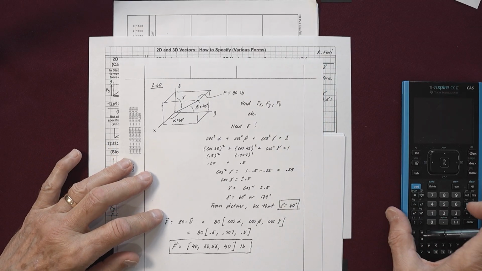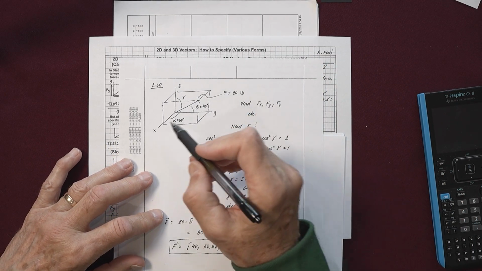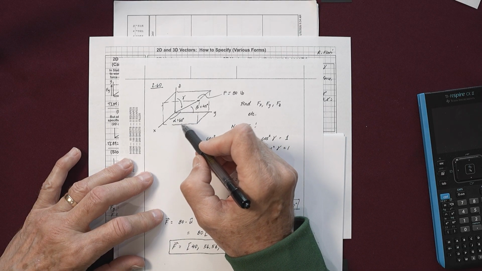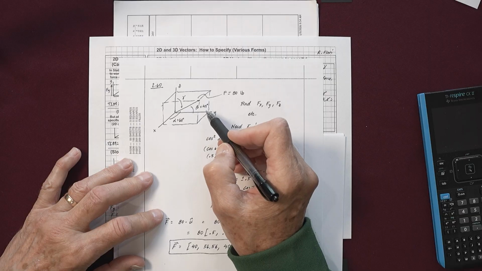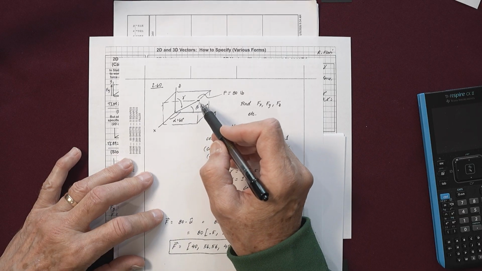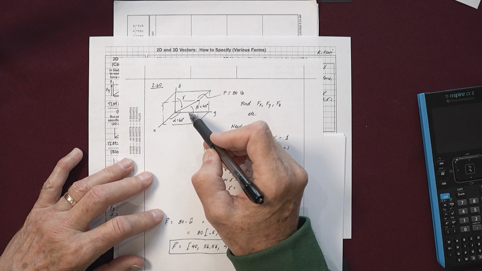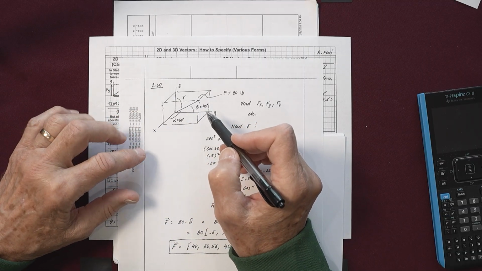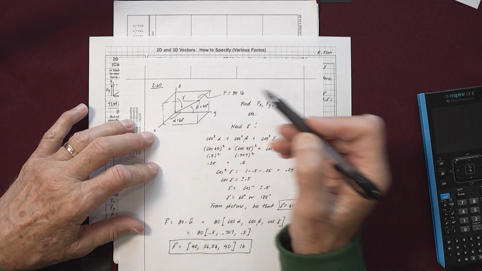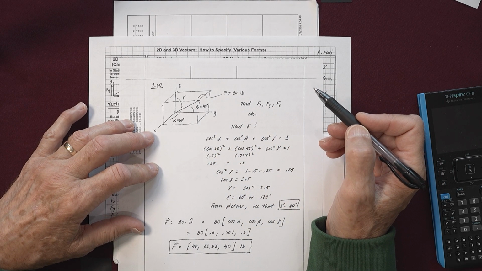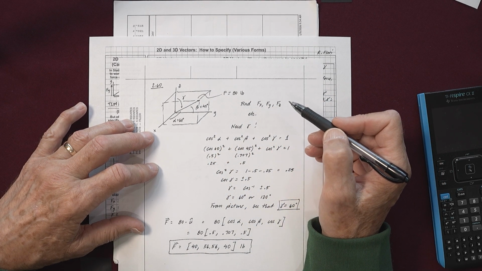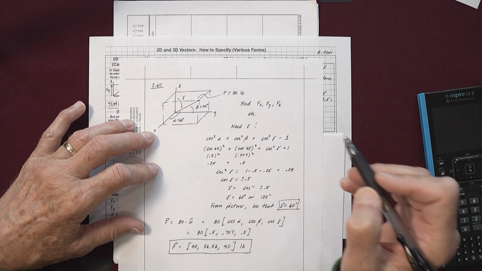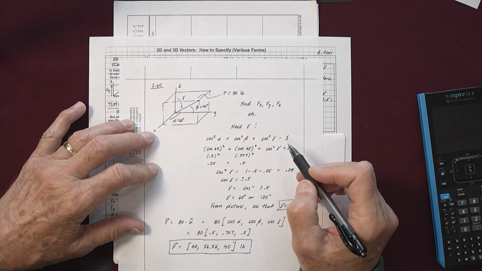So here's a problem. This is an x, y, z coordinate system. You're given alpha is 60, beta is 45. You can tell from the picture that gamma is less than 90 because this vector is above the xy plane. But we don't know gamma. And so the first question is, what's gamma? So remember, we can write cosine squared alpha plus cosine squared beta plus cosine squared gamma is 1.